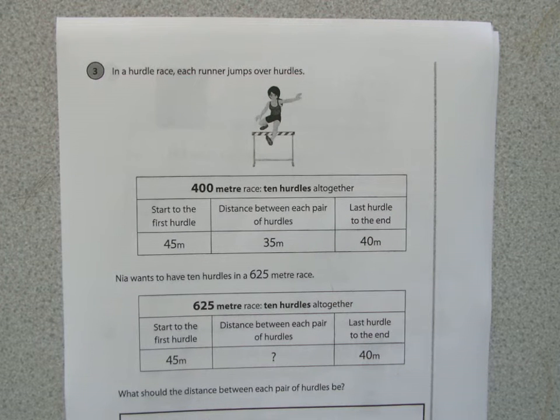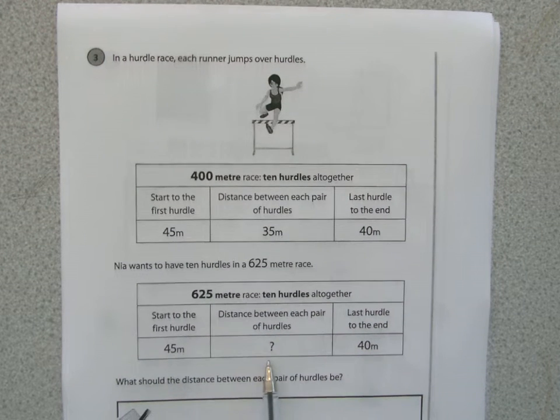Okay, so question 3. When you read this, it talks about a 400-meter race and there are 10 hurdles all together. The spacing between the hurdles is mentioned here. The distance between each pair of hurdles is 35 meters. The first hurdle is 45 meters from the start, and from the last hurdle to the end is 40 meters. So it's slightly different in terms of between the first and last hurdle and start and finish. So Nia wants to have 10 hurdles in a 625-meter race, and basically what is the distance got to be between each of the hurdles.